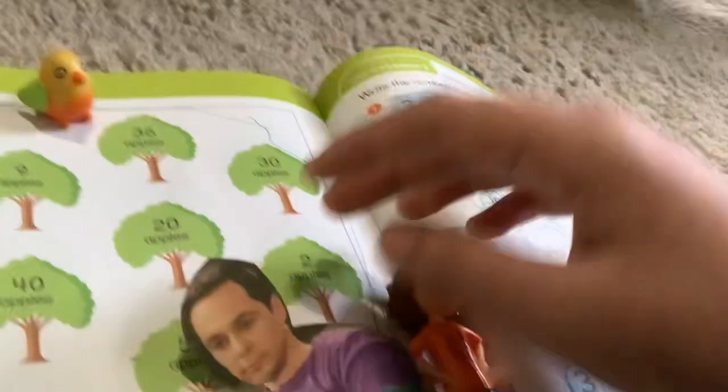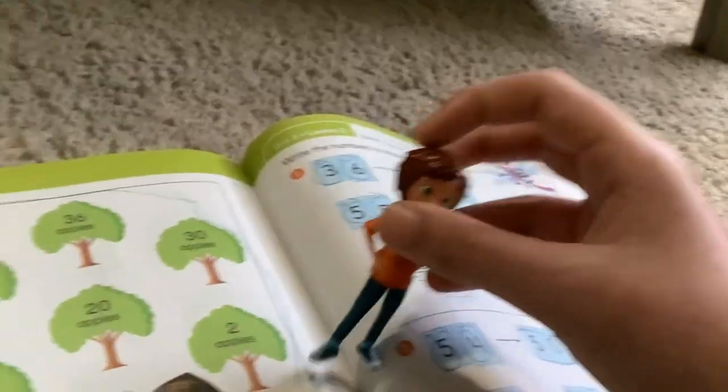Let's see. How about something easy? Like, I know, 20 and 30. Try to add that. Let's see.